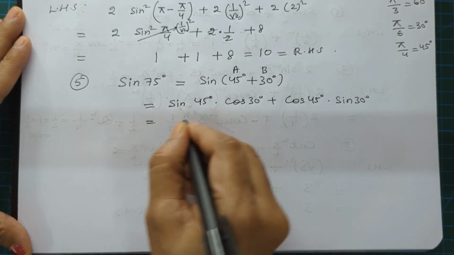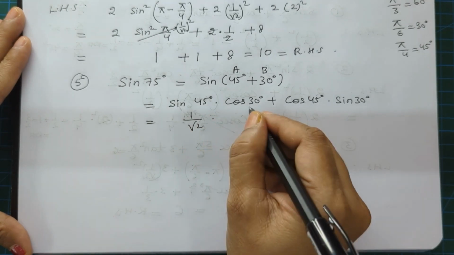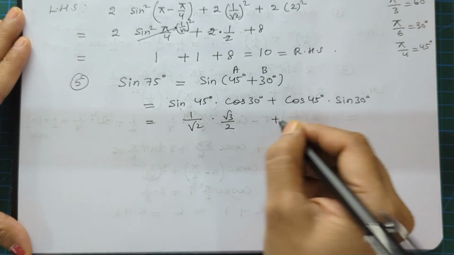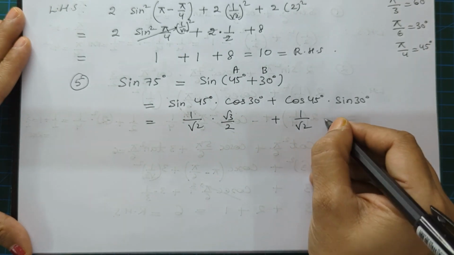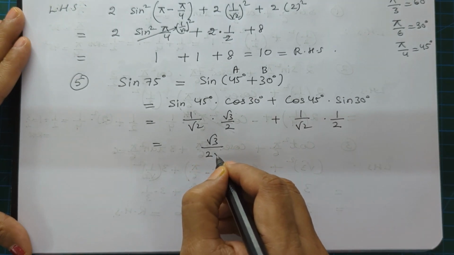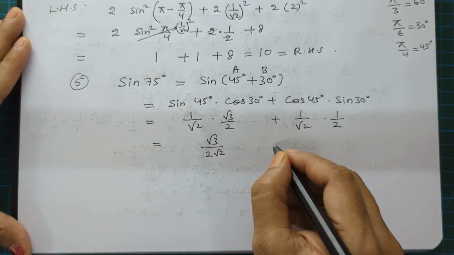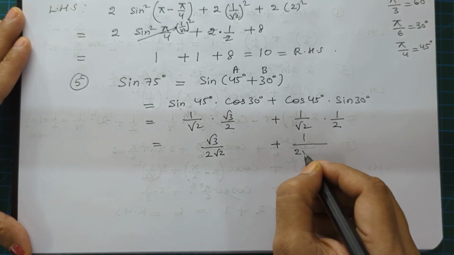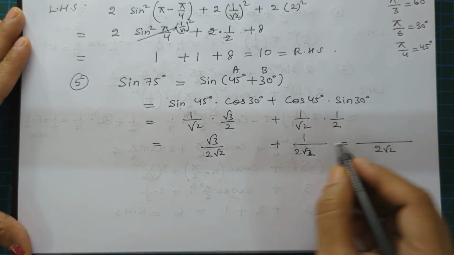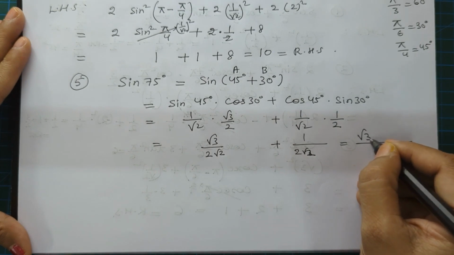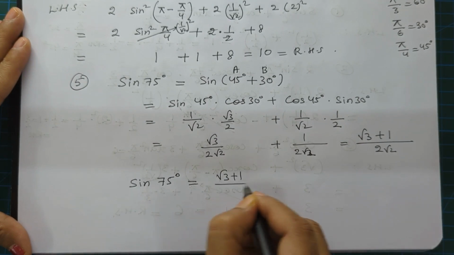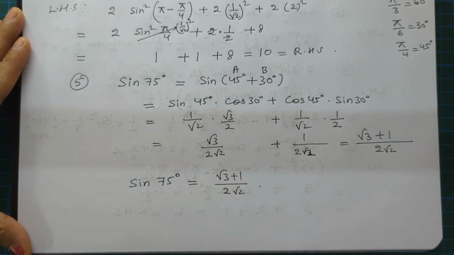And we know all these values. 1 by root 2. Cos 30 is sine 60, so root 3 by 2, plus 1 by root 2. Sine 30 is 1 by 2. So root 3 upon 2 root 2 plus 1 upon 2 root 2. LCM of denominator is 2 root 2 and numerator is root 3 plus 1. Sine 75 is root 3 plus 1 upon 2 root 2.